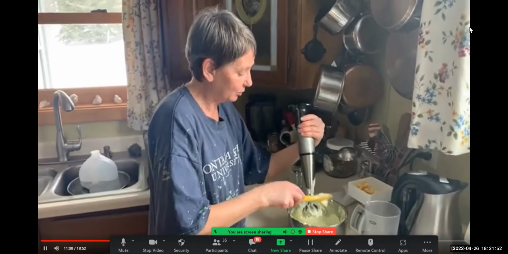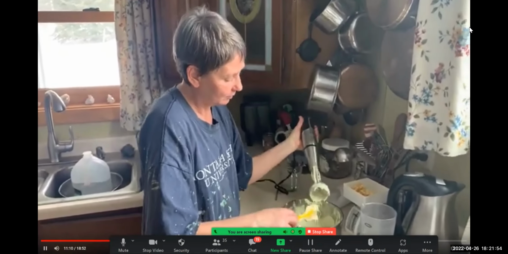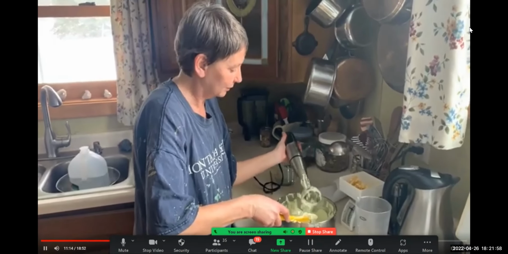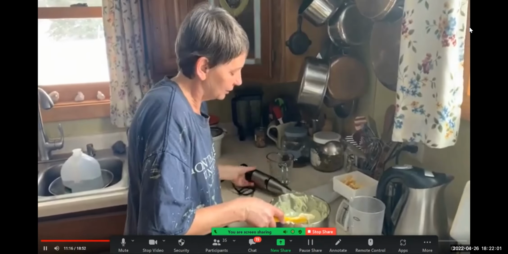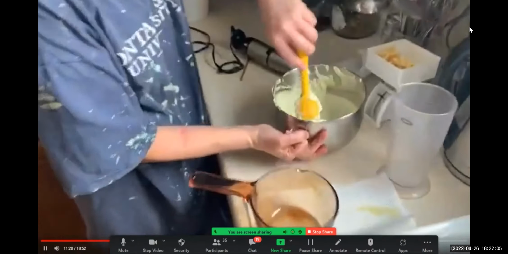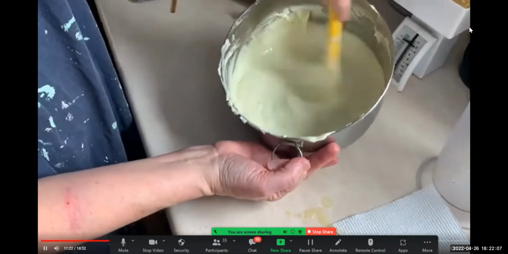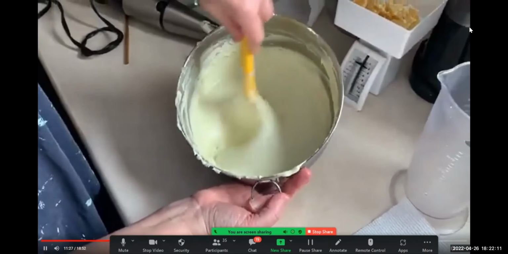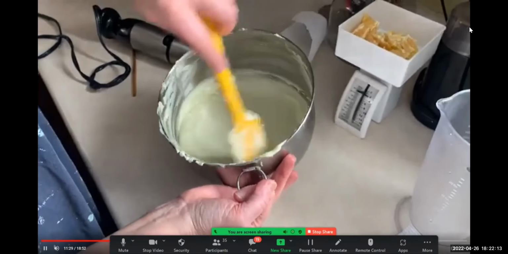Let's check it out. Nice and smooth, no lumps. There you go. There's your lotion.